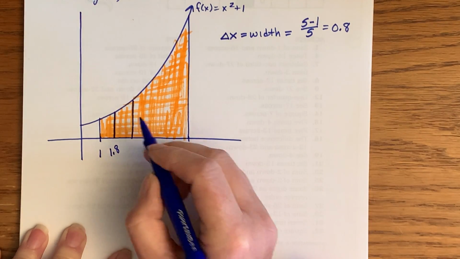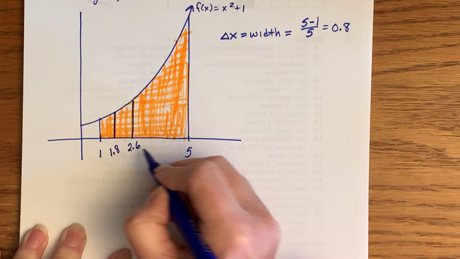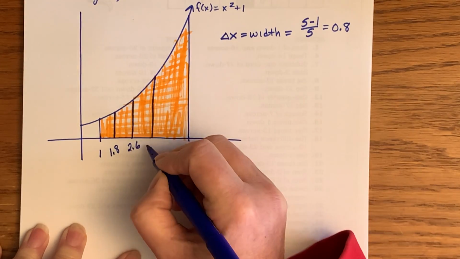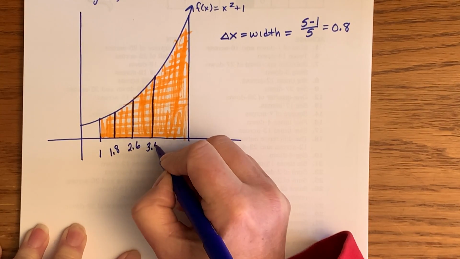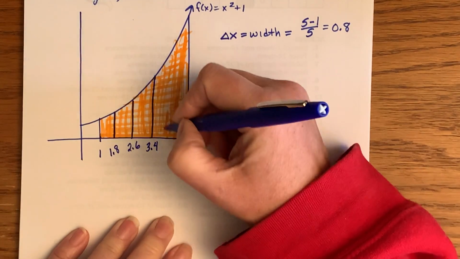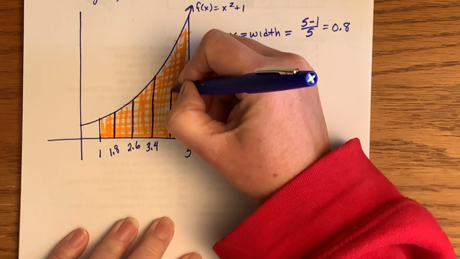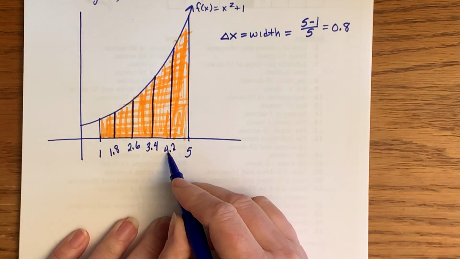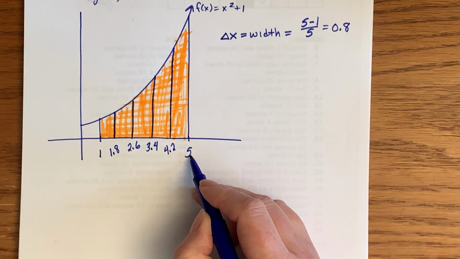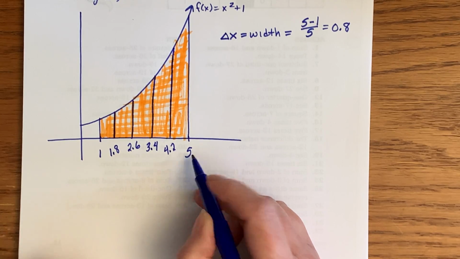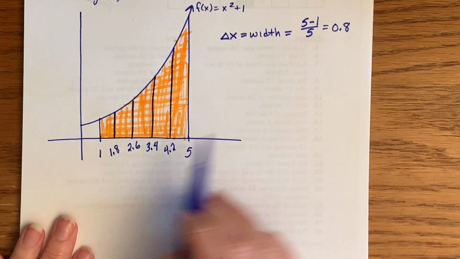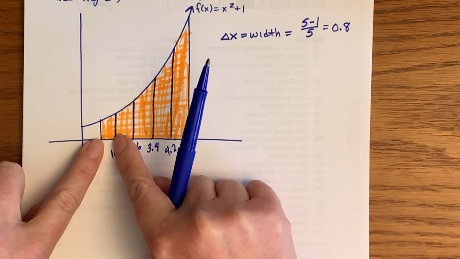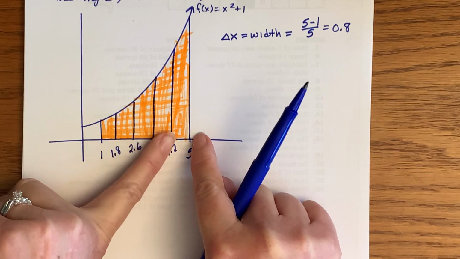So 1.8 plus 0.8 is 2.6. We add 0.8 again, 3.4. We add 0.8 again, 4.2. I did a pretty good job. If you add 0.8 again, you should get exactly to the end of the interval. So each of these numbers has a distance of 0.8 between them. That's 0.8, 0.8, 0.8, 0.8, 0.8.